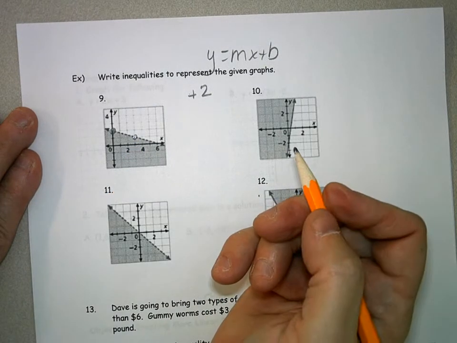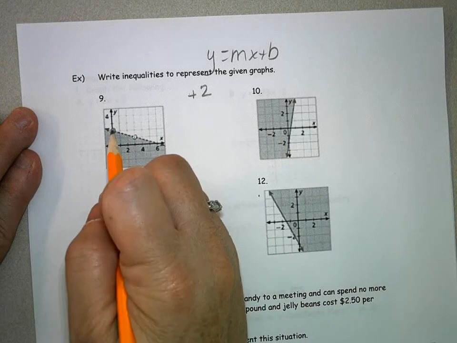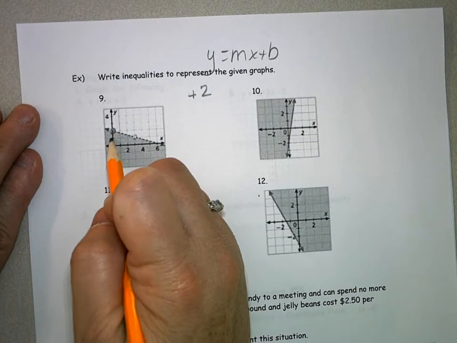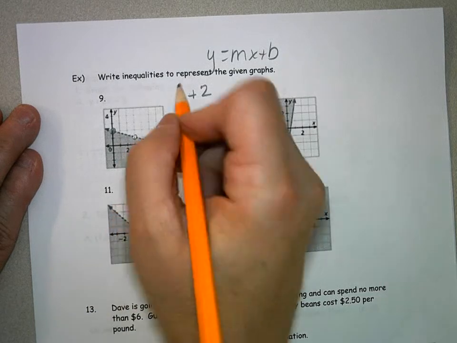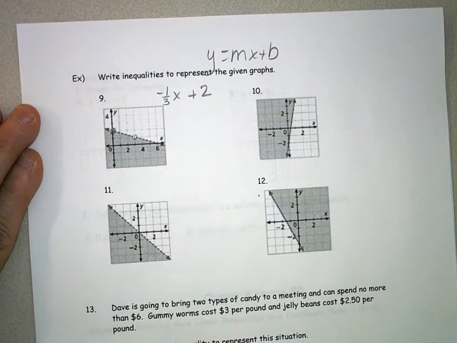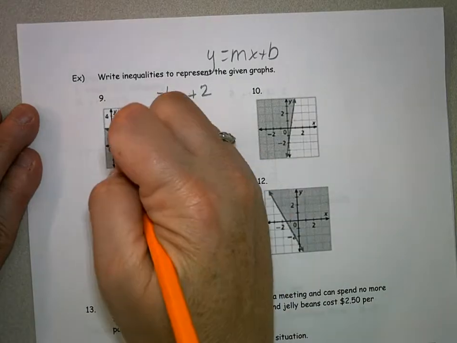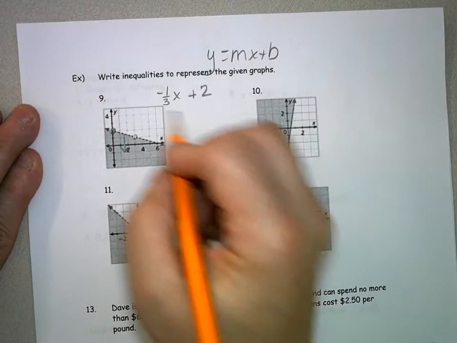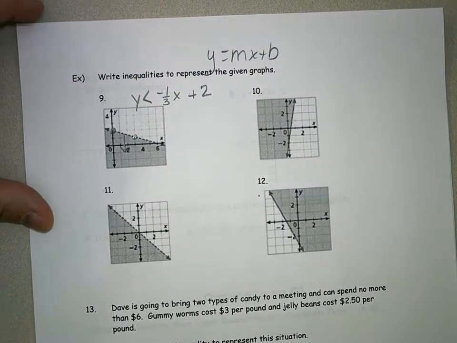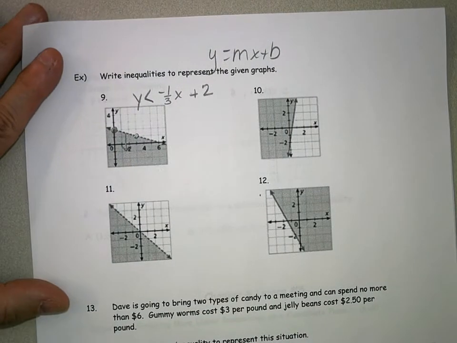Your x and y are both whole numbers. Then to get from that point to that point, you go down 1 and 3 to the right. So negative 1/3 x. And we have shaded below that line, below that dashed line, so it's going to be a y is less than.